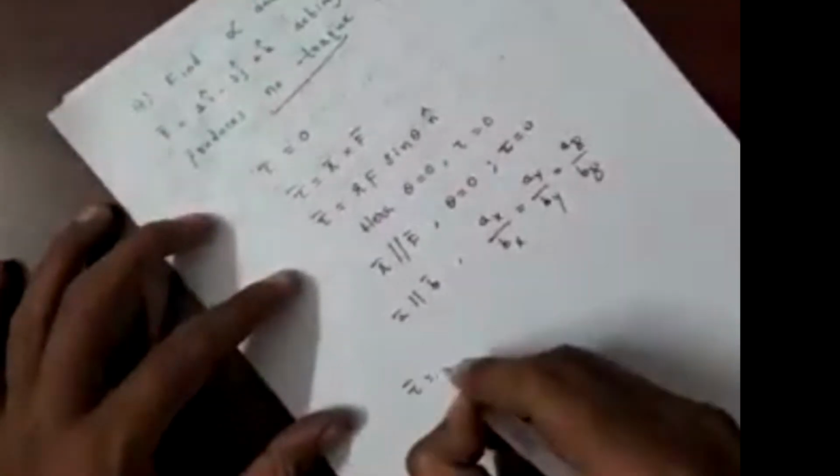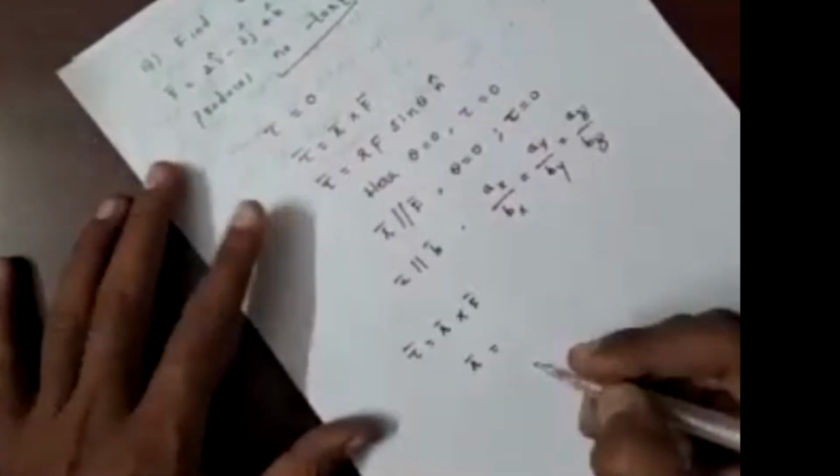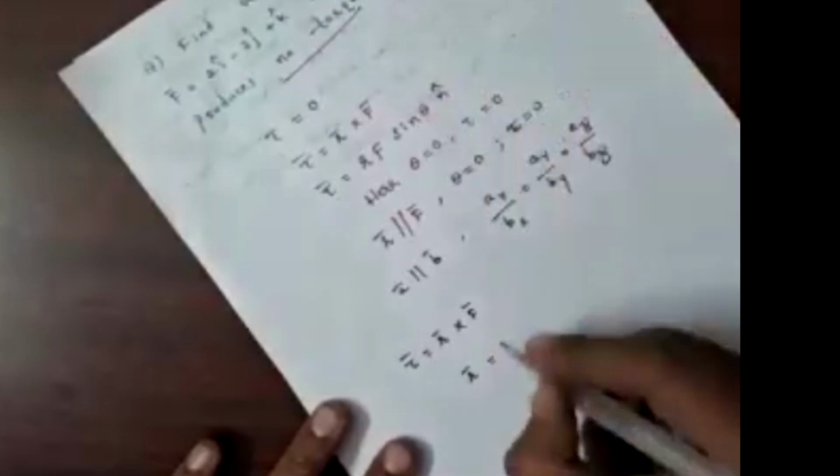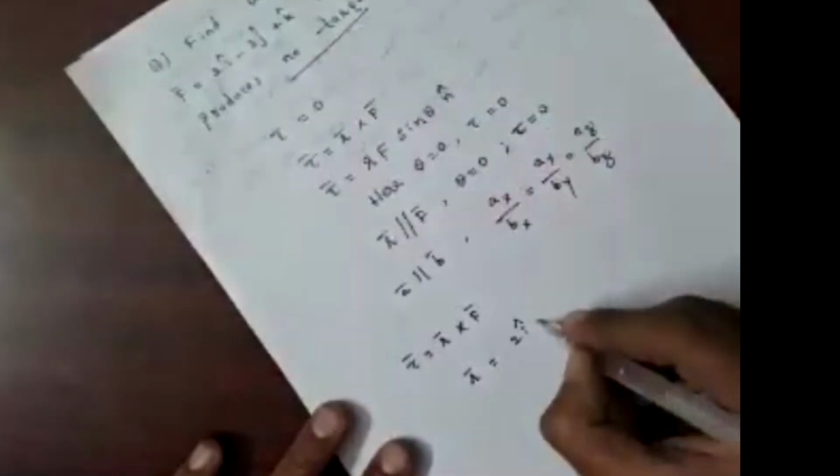Now here tau bar is nothing but R bar cross F bar. What is R bar? We need to take these two vectors and subtract: 2i cap plus beta j cap minus 1 k cap, this is R1 bar, minus R2 bar, alpha i cap plus 0 j cap plus 2 k cap.